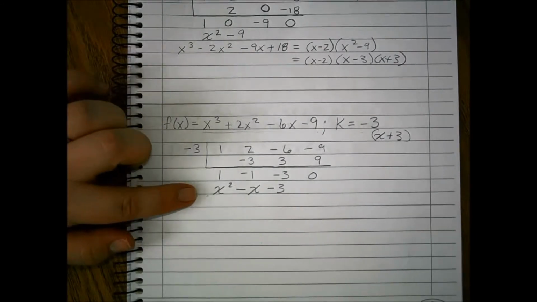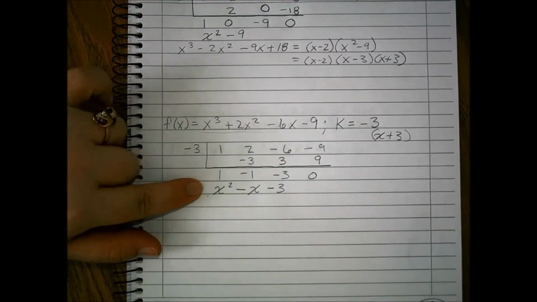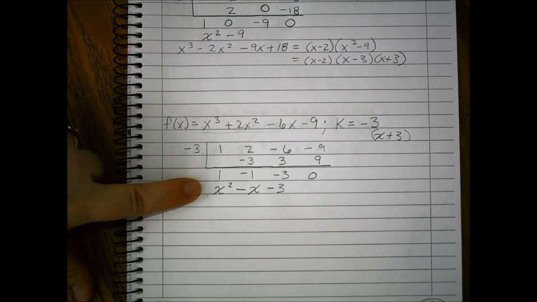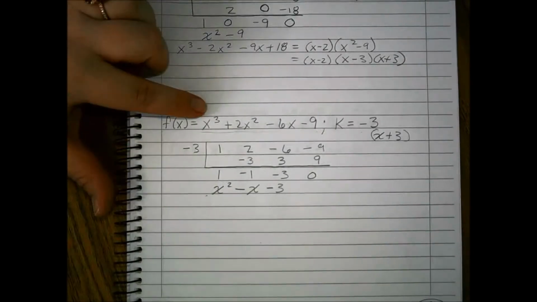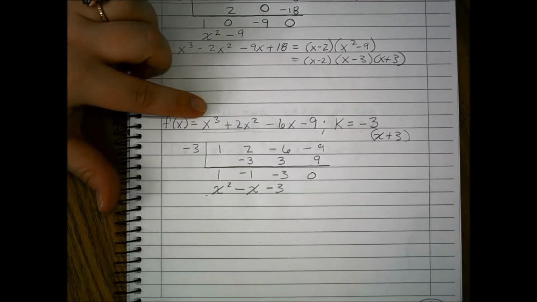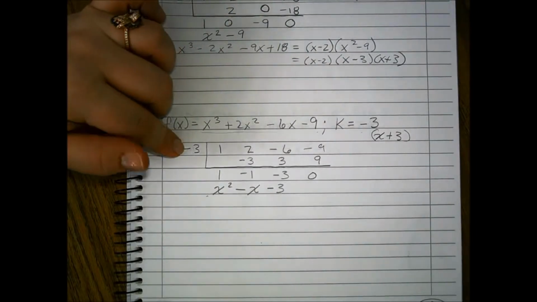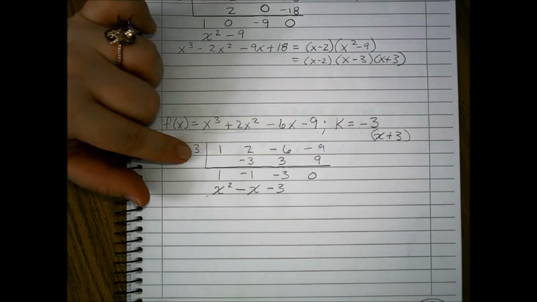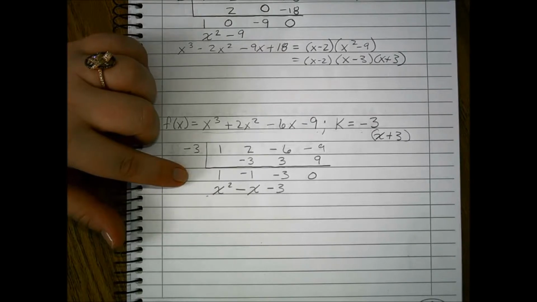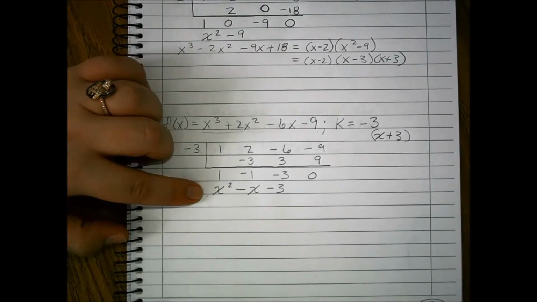Now, when we finish the synthetic division for the next one, we get a factor of x squared minus x minus 3. So we took the polynomial x cubed plus 2x squared minus 6x minus 9. Our 0 was negative 3. Put it into here, write down the coefficients, continue with synthetic division, and we find this one quadratic that can't be factored.